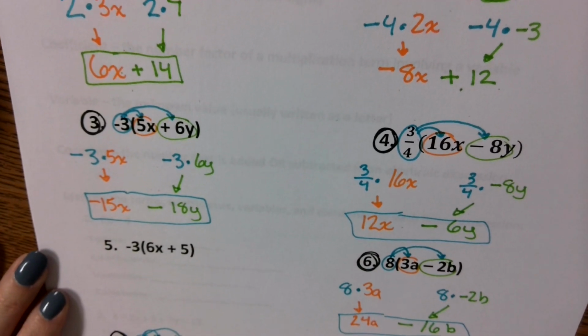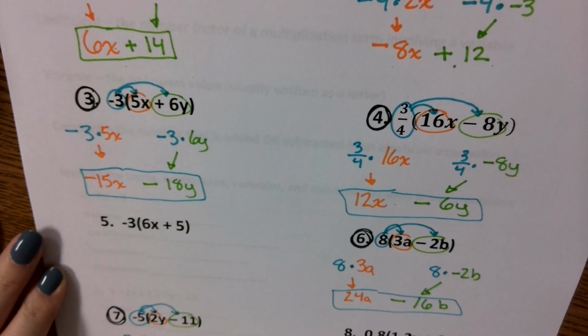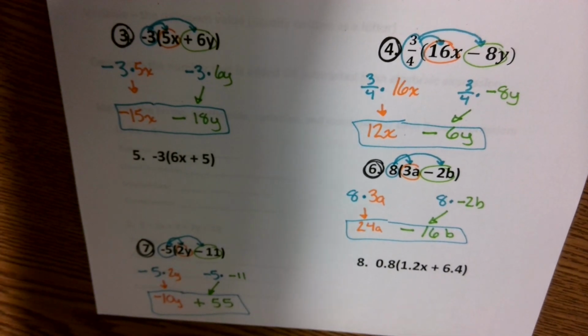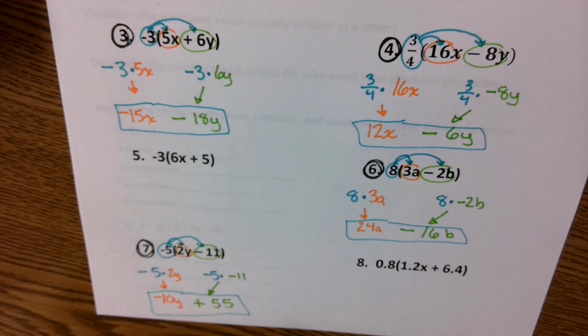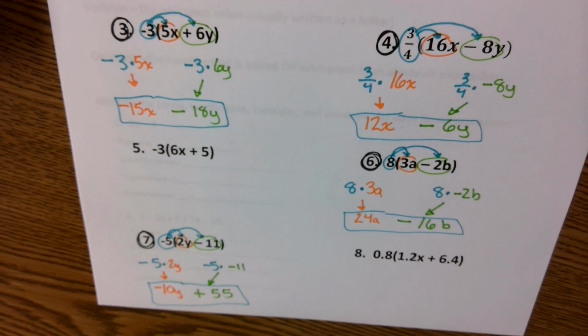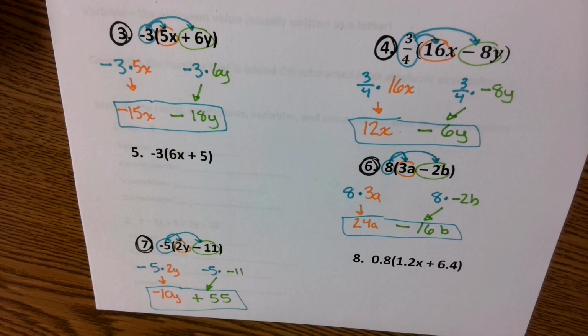And then for problem number 7, Jack? Not minus. There's the big mistake. Plus 55. So negative 5 times negative 11 is going to come out to a positive 55. Big mistakes are going to happen there all the time. You got to be very mindful of those signs. Be mindful of the signs.